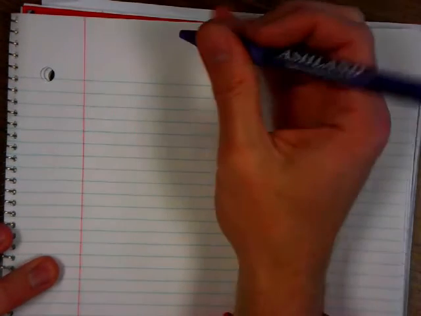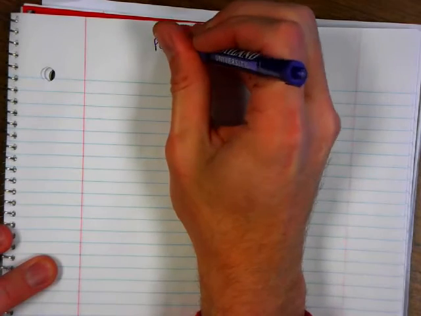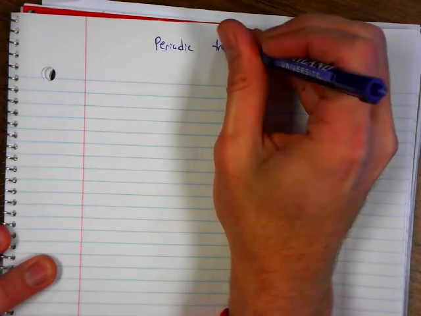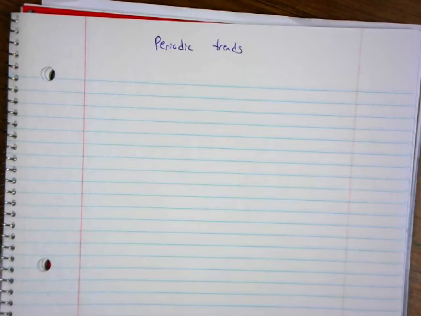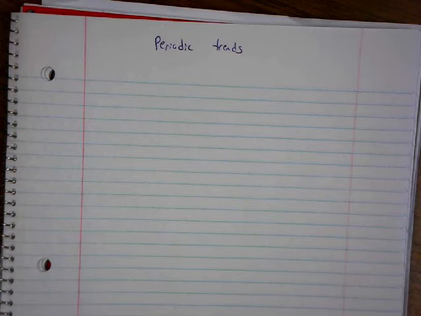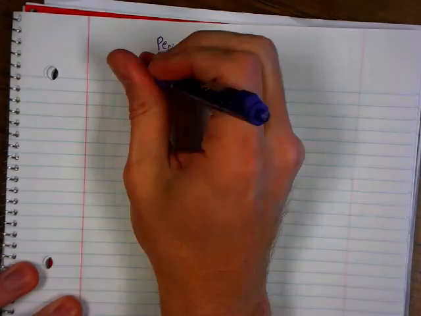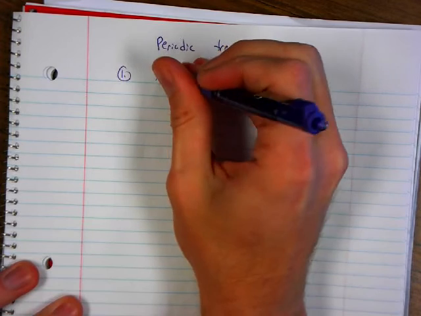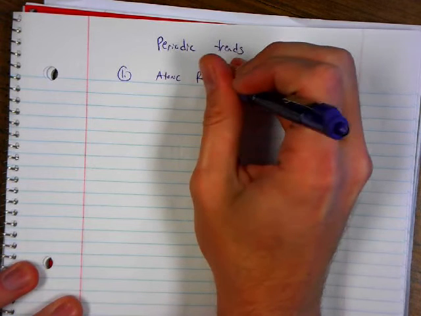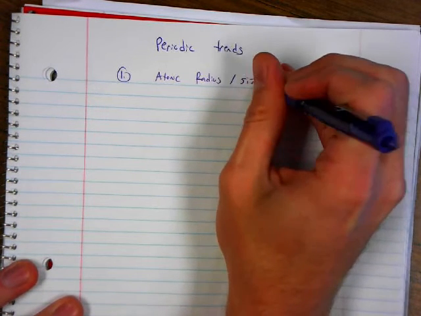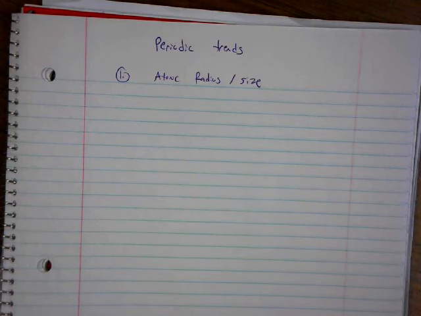This is one question for AP. So Question number 2. Here are the official periodic trends that you have to be responsible for in AP Chemistry. And just having arrows means literally nothing, all right? So we're going to start out with atomic radius or size. So trend number 1 is atomic radius slash size.